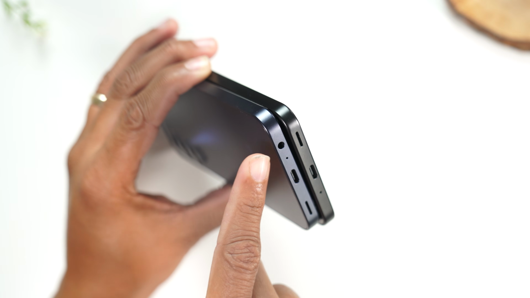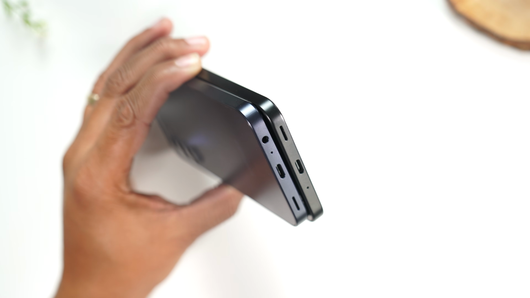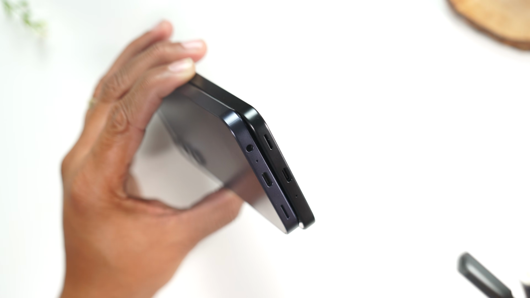For number five, the A15 actually is going to have a slight advantage over the A17 because it does still support that auxiliary port, whereas the A17 no longer supports an auxiliary cable, meaning to use those older headphones, you will need to purchase an adapter that looks like this.